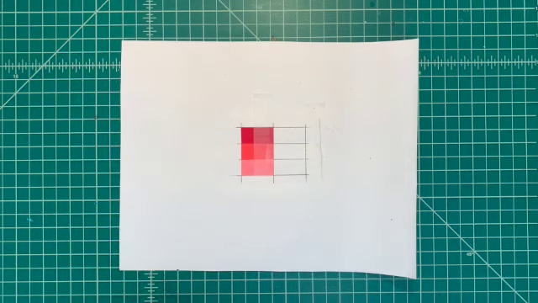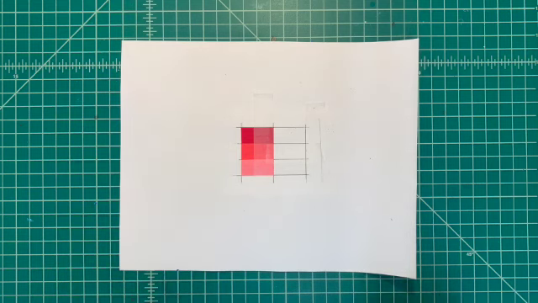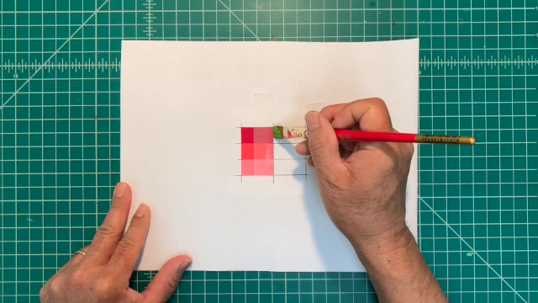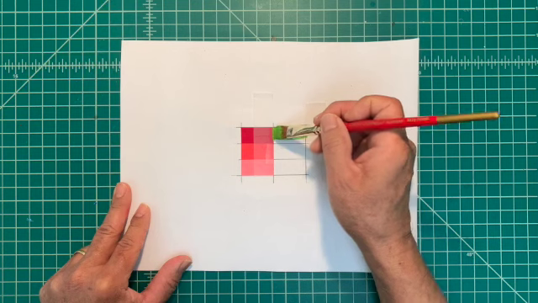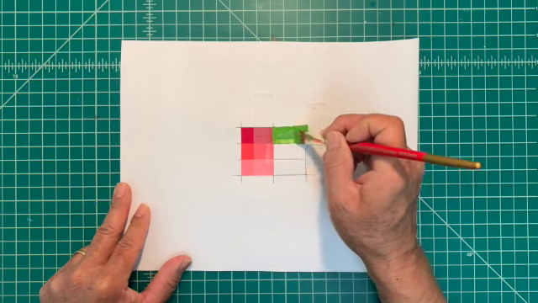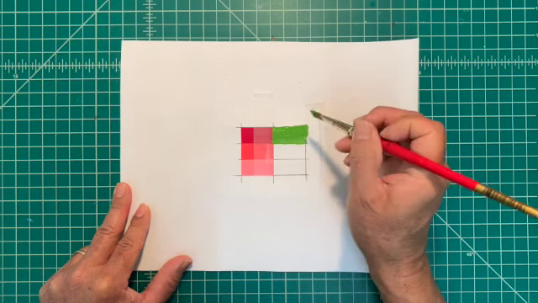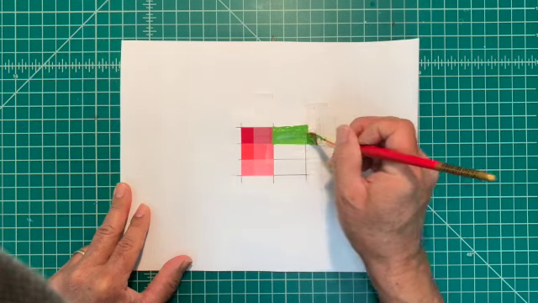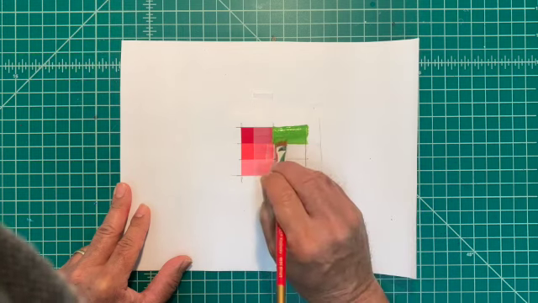And go ahead and paint a swatch. Here we go. Rotate the brush. Actually, this is a little bit too thick.